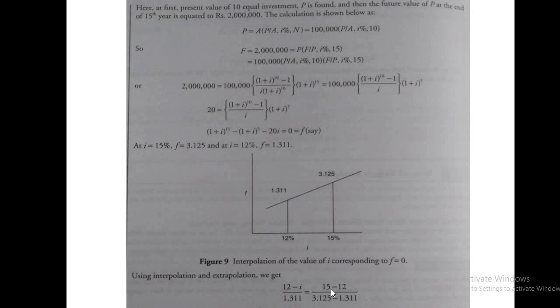So in this example, we have to find out at what interest rate this future value condition will be satisfied. In this equation, or in this condition, the interest rate is not given, and we have to find out that interest rate. To find out that interest rate, that equation must be equal to 0.